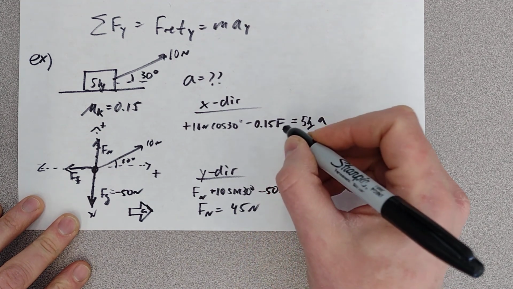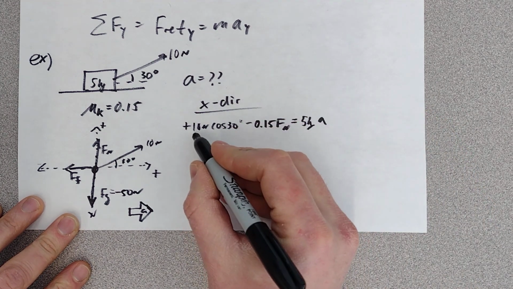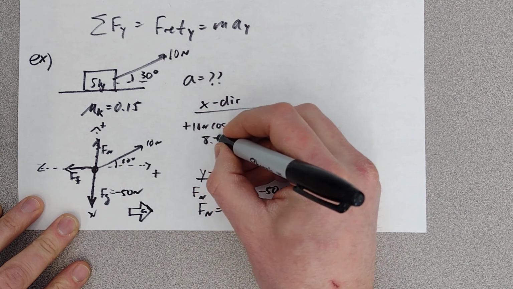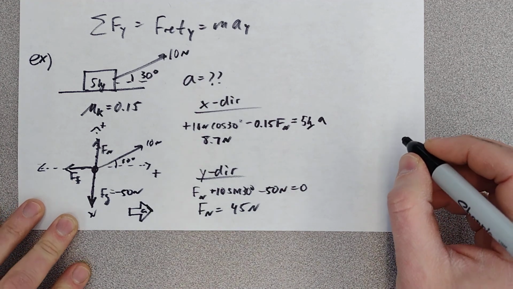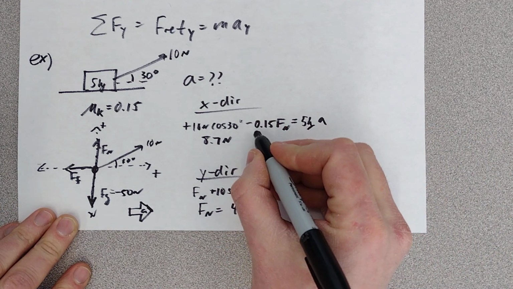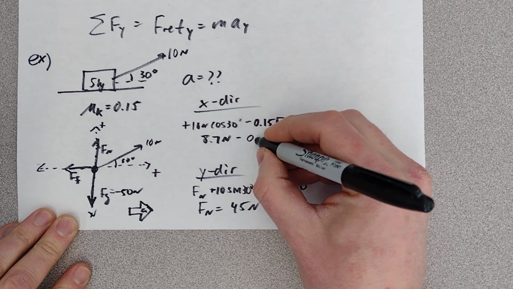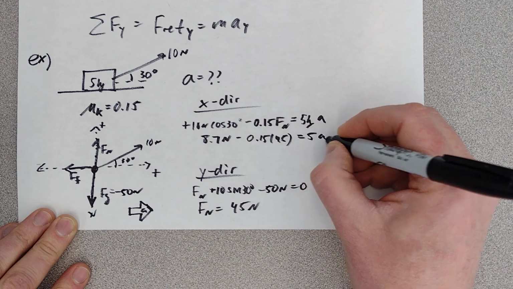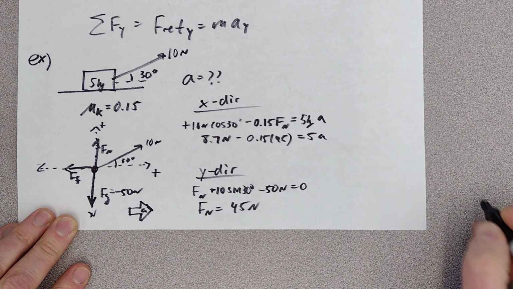So now I can plug that in up here. 10 times the cos of 30 is about 8.7. I didn't bring a calculator over with me, but I just did this problem for the class, so I think I remember the numbers. Then minus 0.15 times 45 equals 5a, so I drop the units.